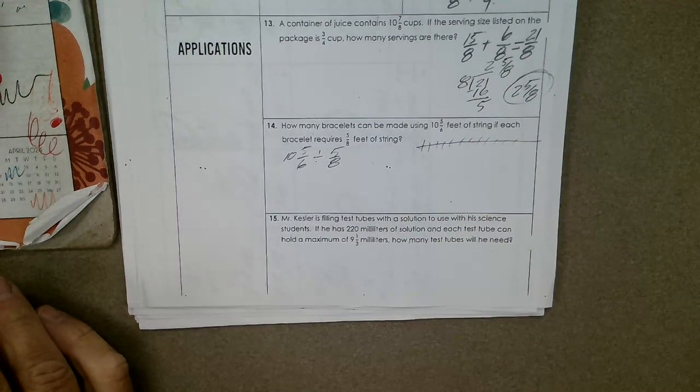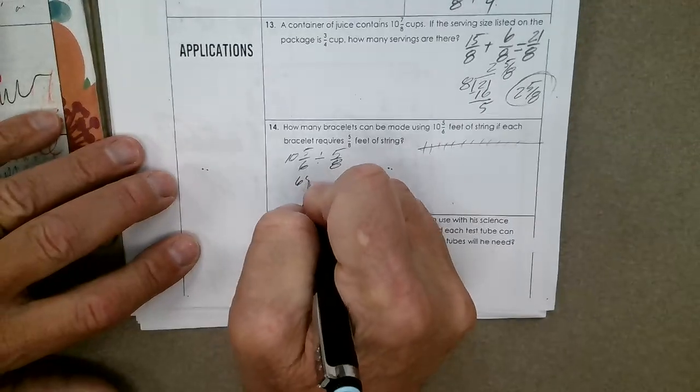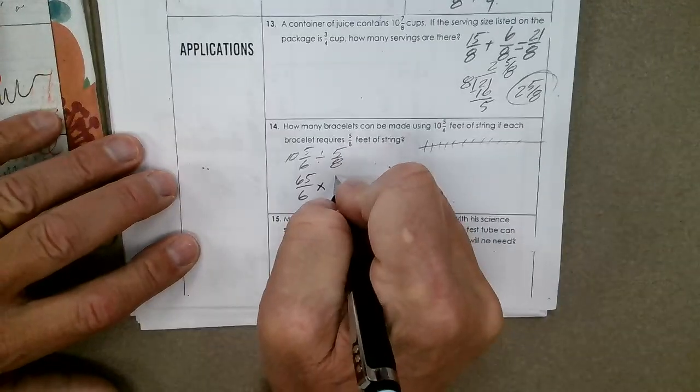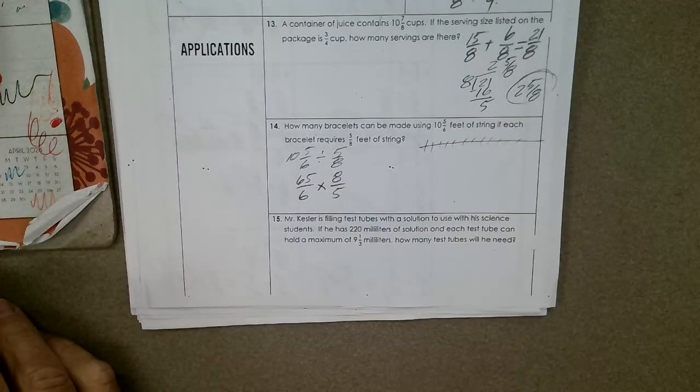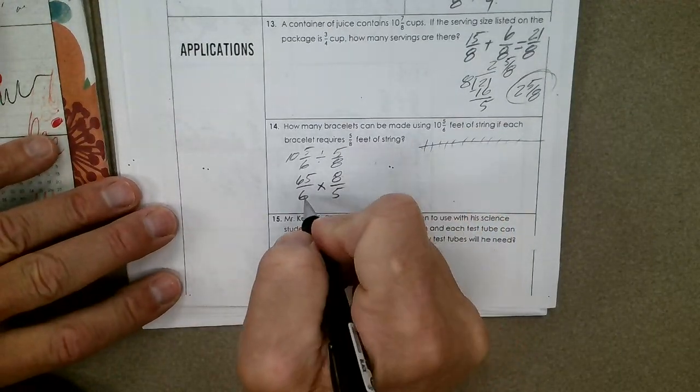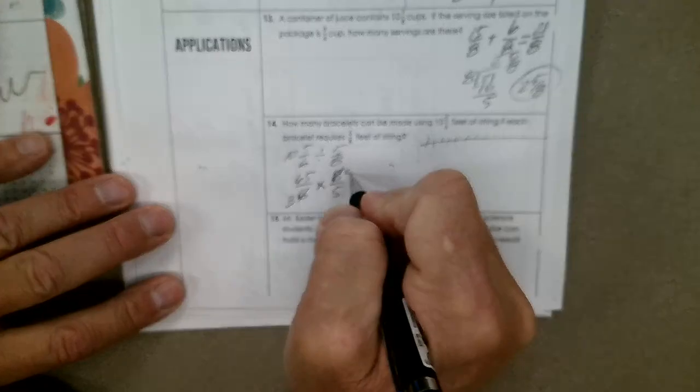Okay? So we have 65/6 times 8 fifths, right? We're going to divide both of these by 2 and get that.